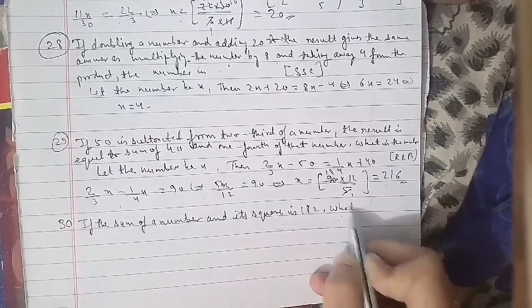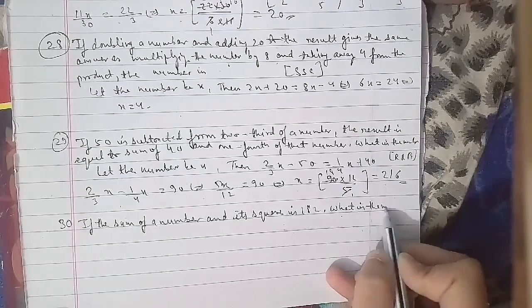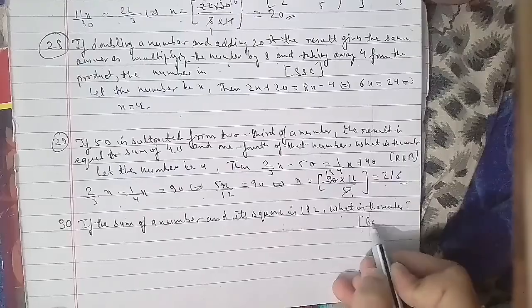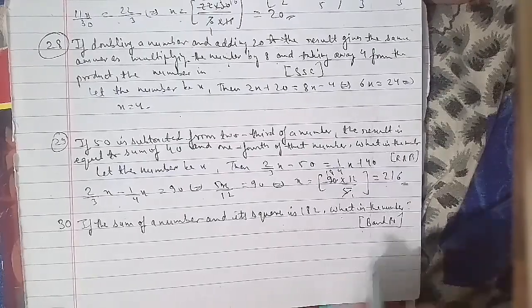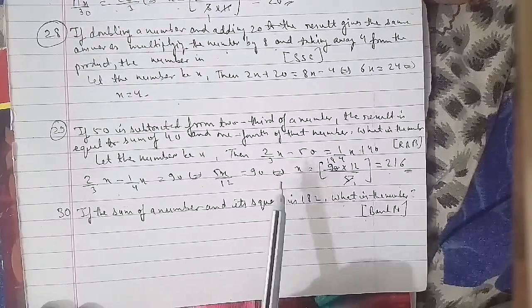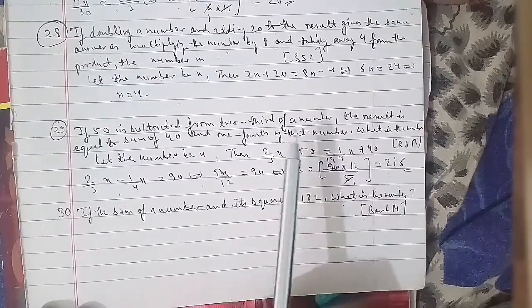The options we have for this are 15, 16, 28, 91, and none of these, and we will have to find that out. Let's go ahead for the solution for this as well.